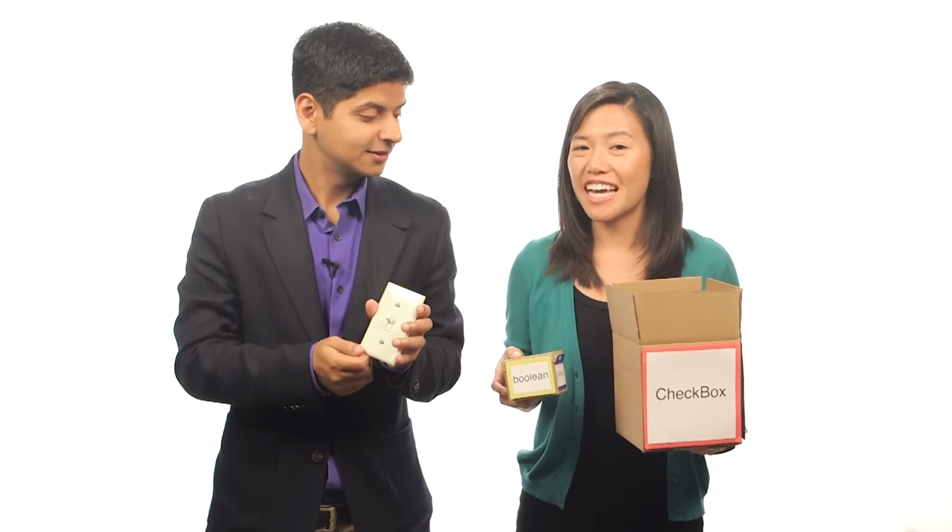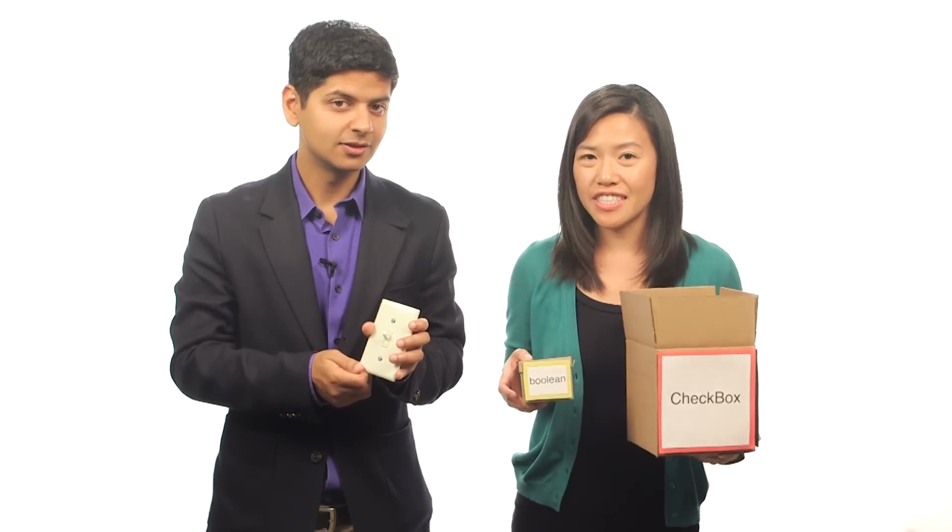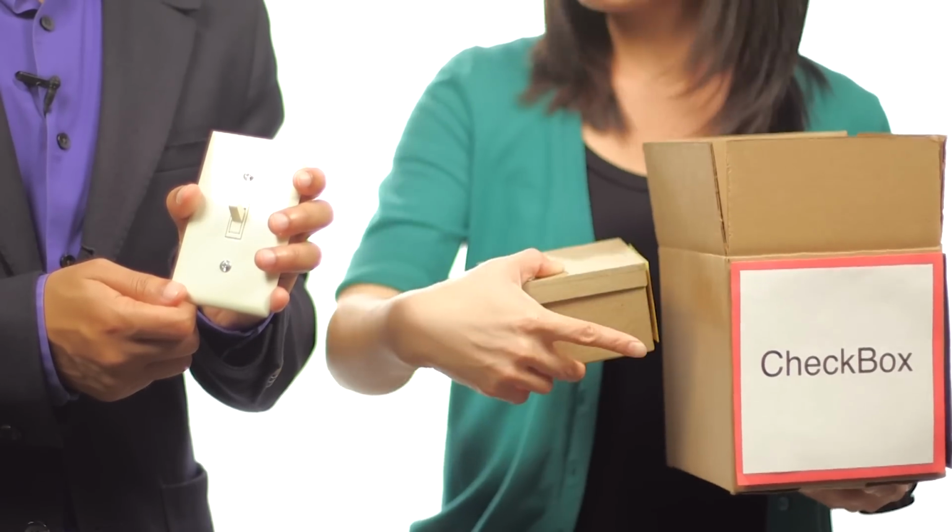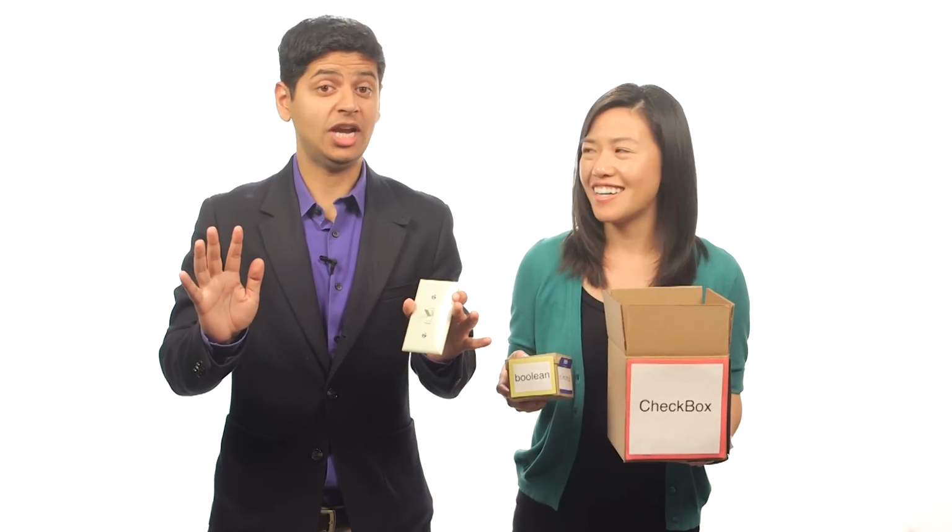Okay, so a Boolean can have two states, true or false, and that represents the checked state of this checkbox. Oh, that's a lot of checks in that statement.